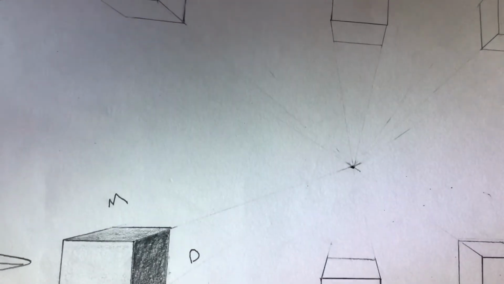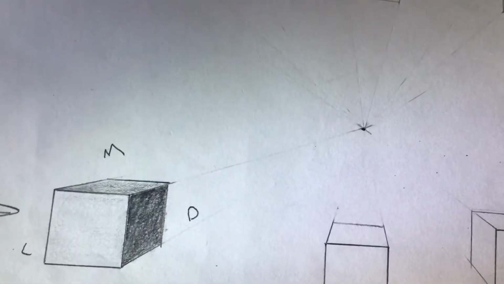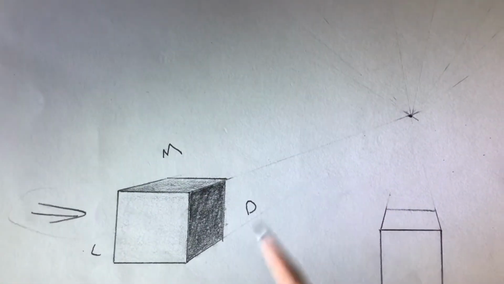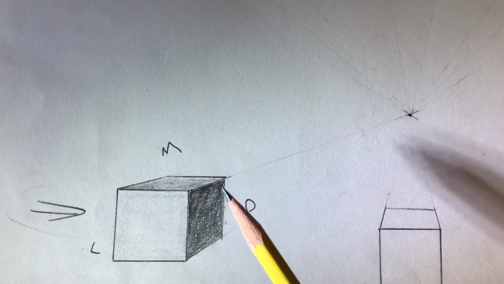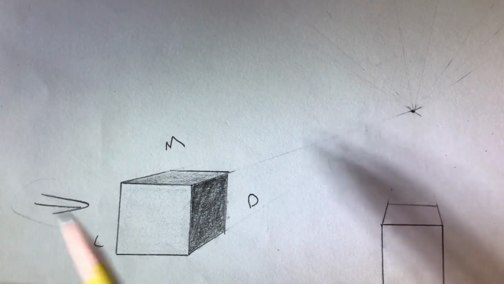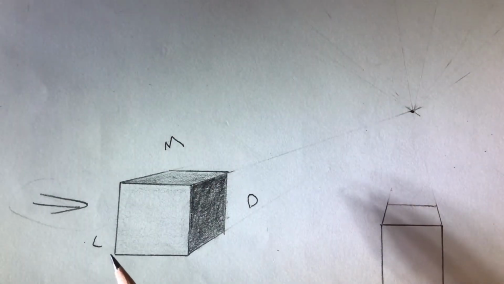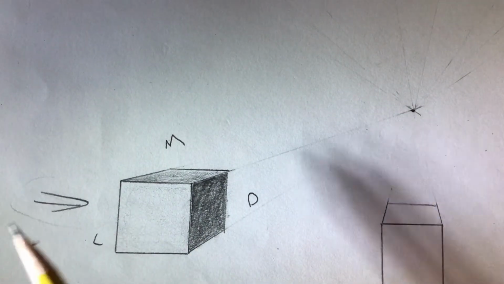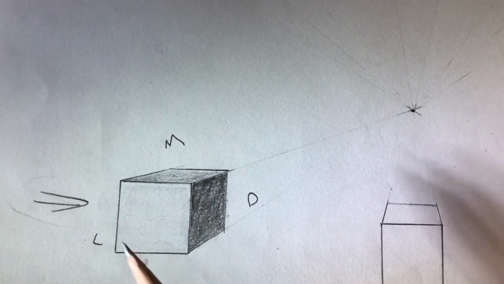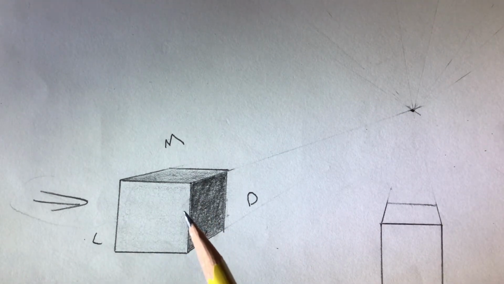I have 6 cubes on my paper, and in these cubes, we are going to talk about how we're going to shade them now to make them even more three-dimensional. So we're going to put an arrow again like we did with our spheres, and that arrow is going to represent the direction that the light is coming from. Whichever direction that light is going to hit first, that's going to be your lightest side, and you're going to shade that somewhere between a 1 and a 3.